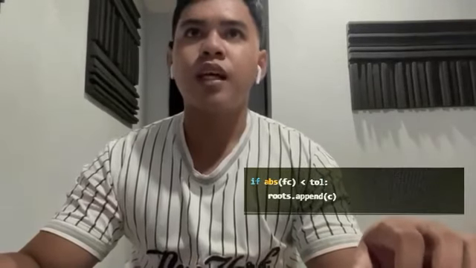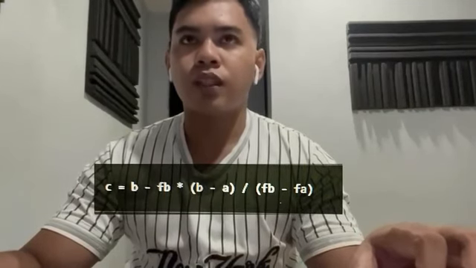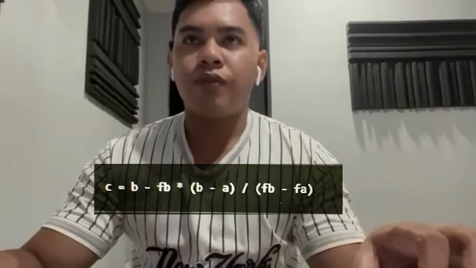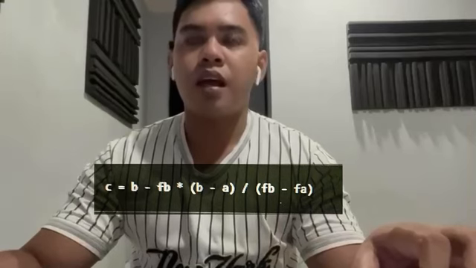The fourth method is called the regula falsi method. Regula falsi, or the false position method, is a smarter twist on bisection. Instead of using the midpoint, it uses linear interpolation to estimate the root. So c equals b minus f of b times b minus a, divided by f of b minus f of a. This typically converges faster than bisection, especially when the function is nearly linear near the root.